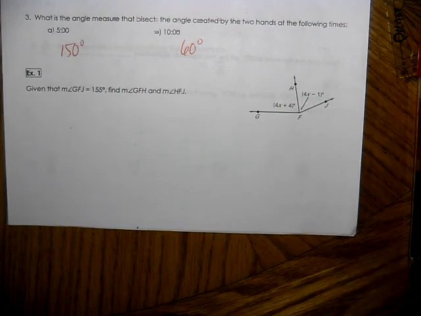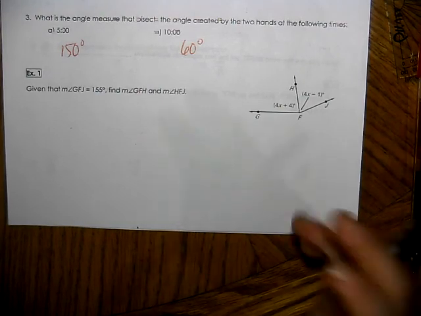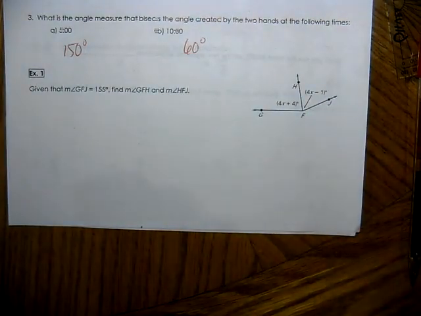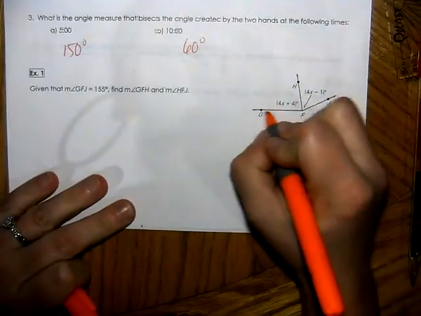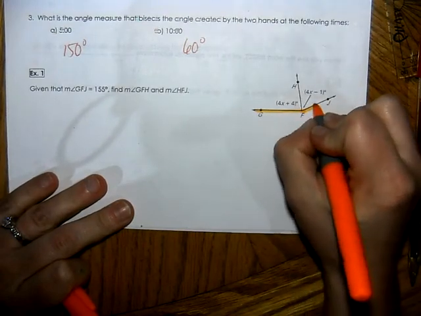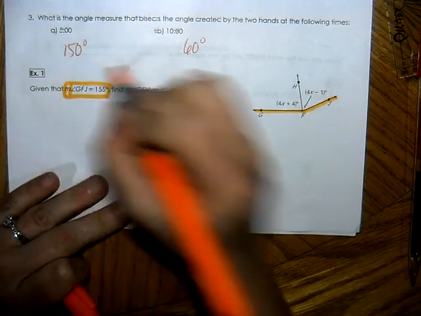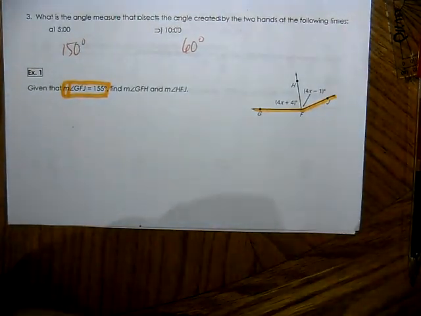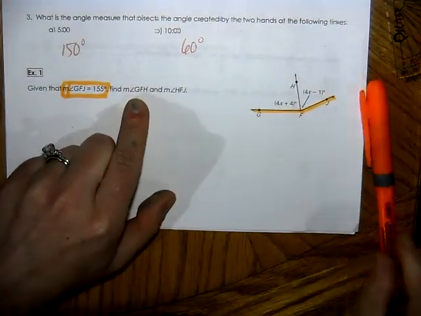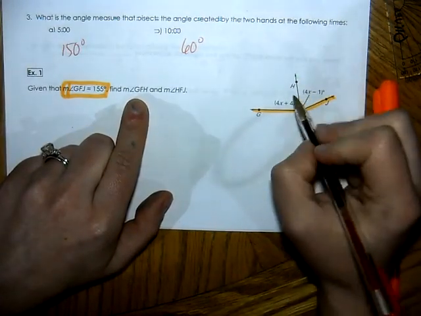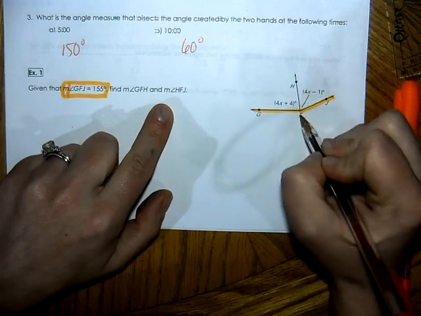In example number 1, we are given the measure of angle GFJ. Angle GFJ, which is the whole angle, is 155 degrees. They're asking us to find the measure of angle GFH and angle HFJ.